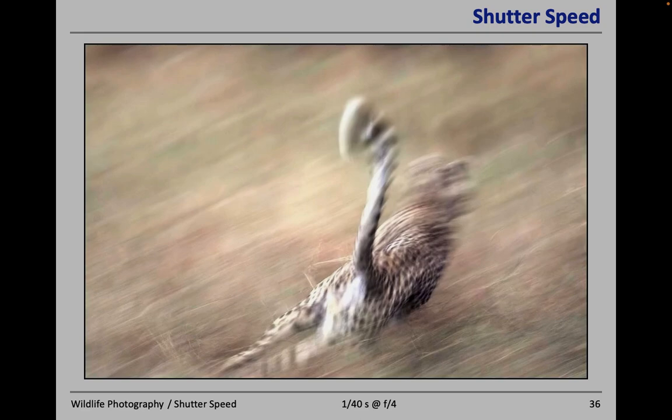The tail goes up to counterbalance the fact that they're doing a fast turn, much as they would do if they were chasing gazelles. And so again, you get a streaking of the background because I was trying to follow the cheetah, but again, it still moved in that fraction of a second to the point where you really can't get any detail, but you get the impression. So in a sense, that's accidental. I had intended to get a sharper picture, but at the end of the day, it's still quite nice.